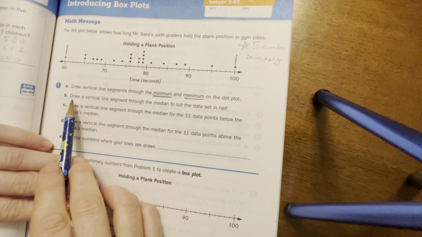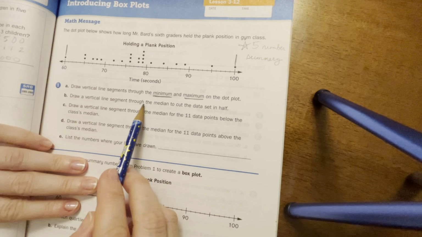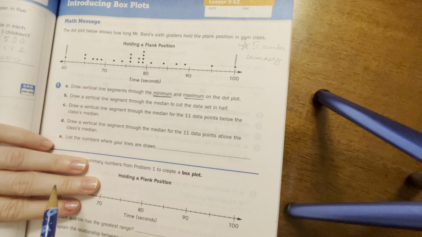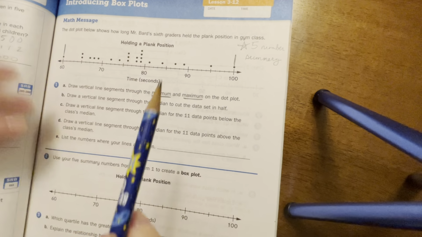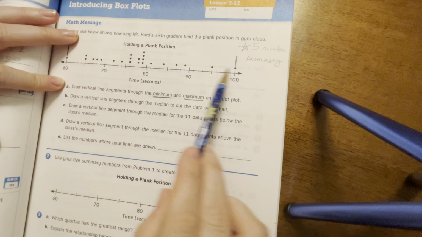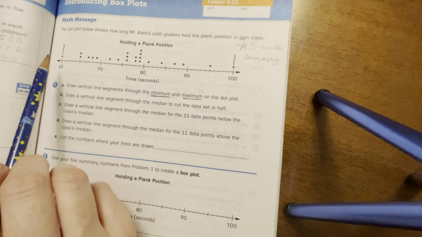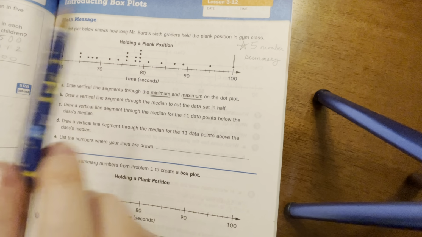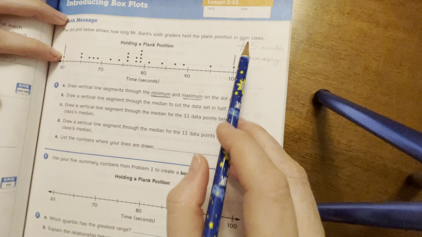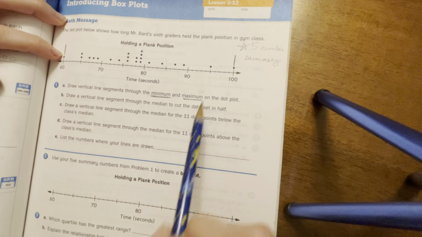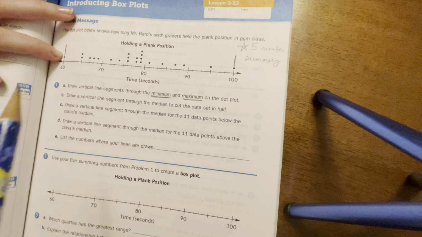Letter B says to draw a vertical line segment through the median to cut the first data set in half. So all of our numbers, that's our whole data set, we need to cut it straight in half. We need to find the actual median of our data set, and we have to put it in order from least to greatest. Since it's already a dot plot, it's already done for us.